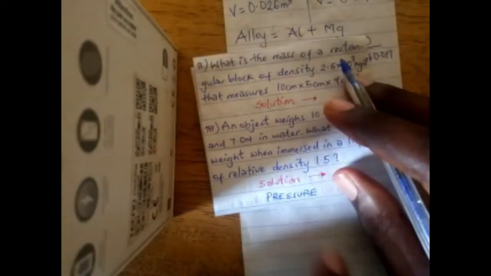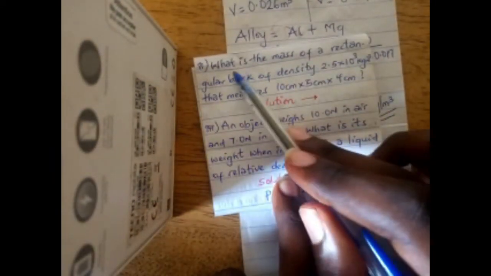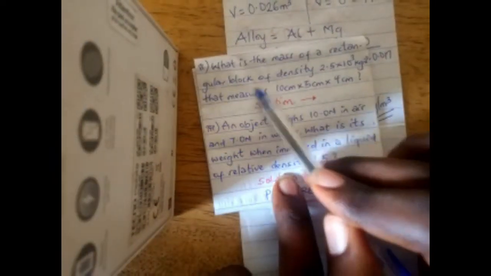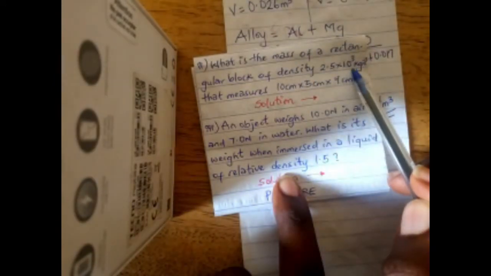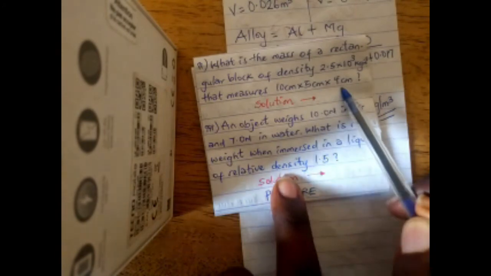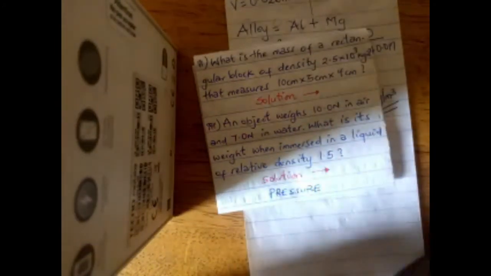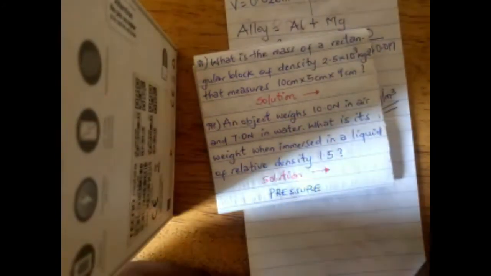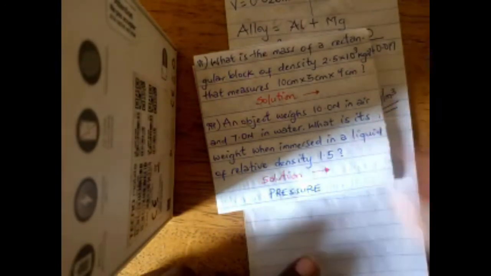So we have two other examples. It says, what is the mass of a rectangular block of density this that measures 10 centimeter by 5 centimeter by 4 centimeter? So we'll be given the dimensions of the block and the density. We're asked to find the mass.